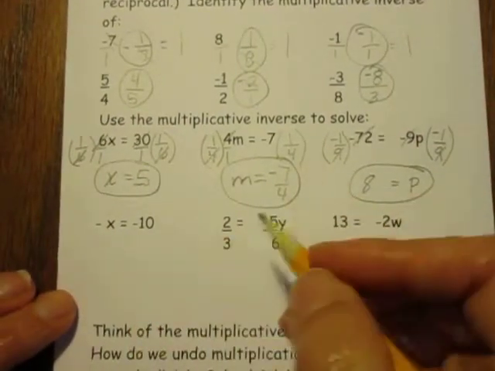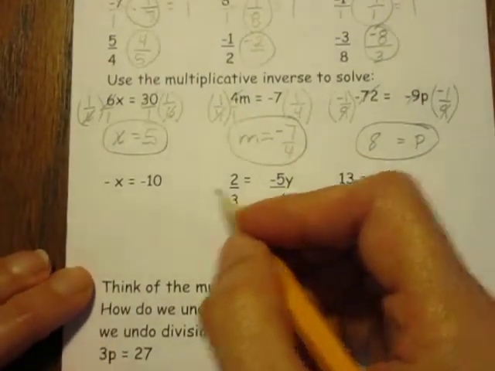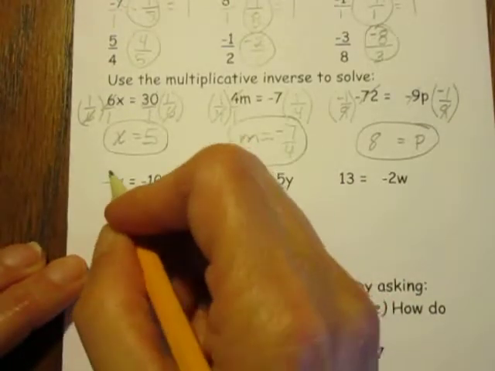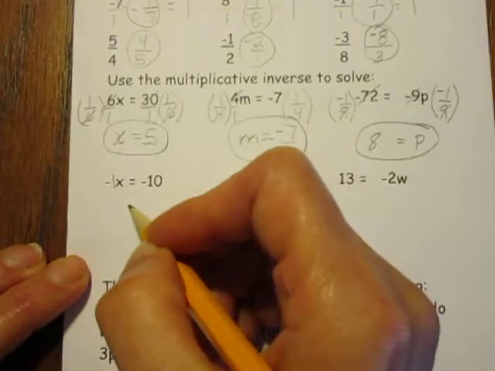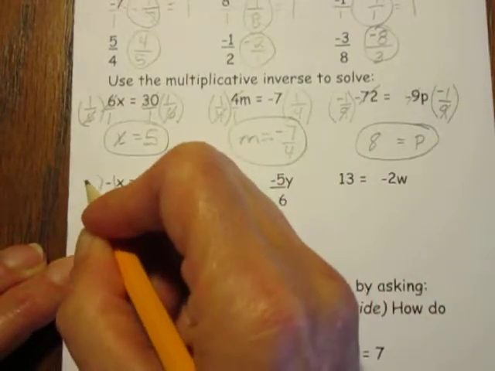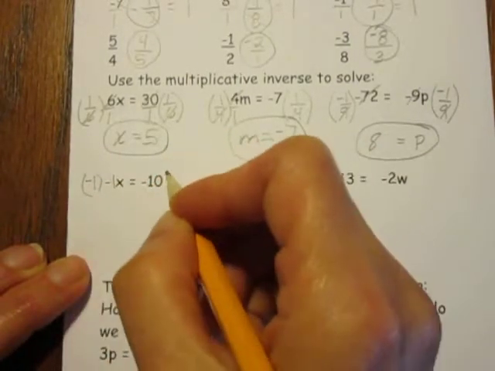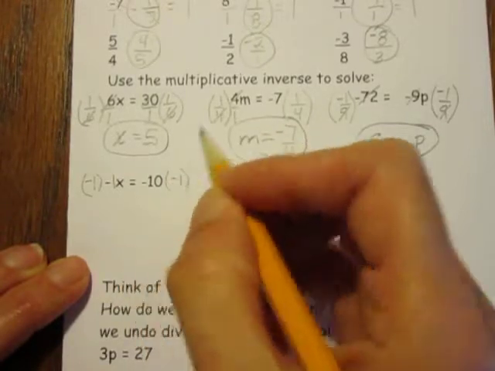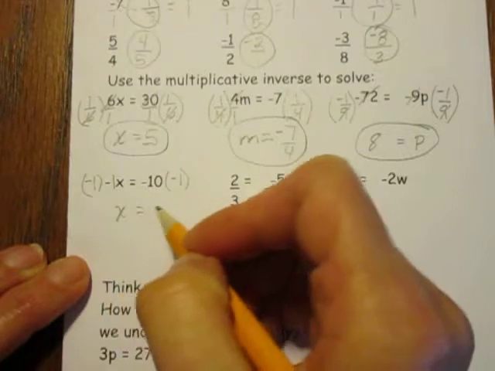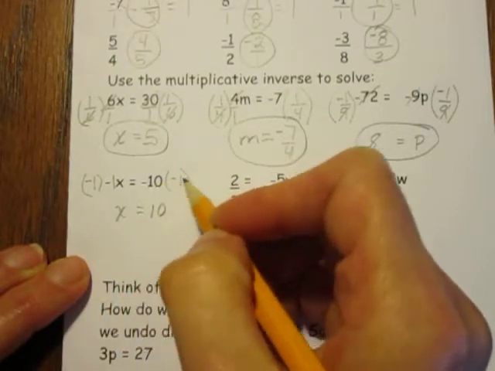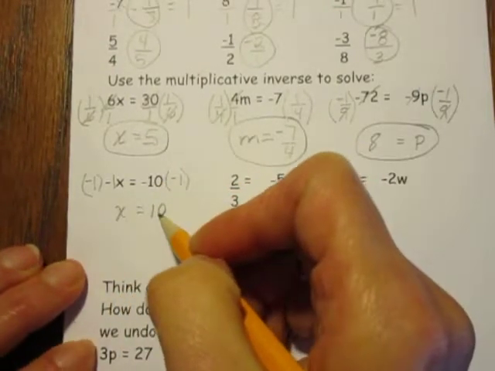Moving on to this next one, it's really kind of tempting to take a total shortcut here, but this is like a negative 1 here. And so I need to multiply this left side by a negative 1, right side by a negative 1. Negative times negative gives that positive x, and I end up with x equal to positive 10, because a negative times a negative gives us positive here.